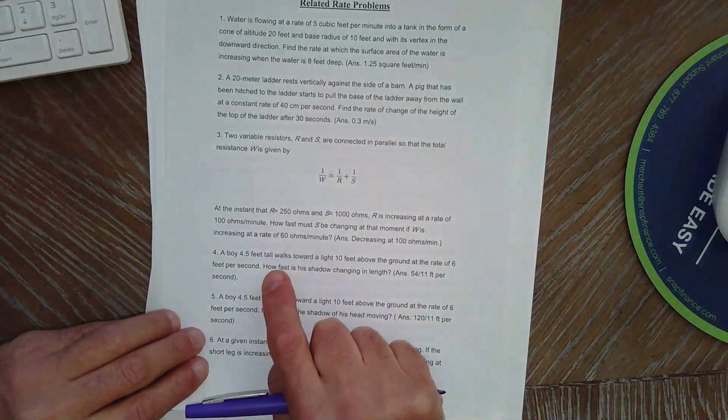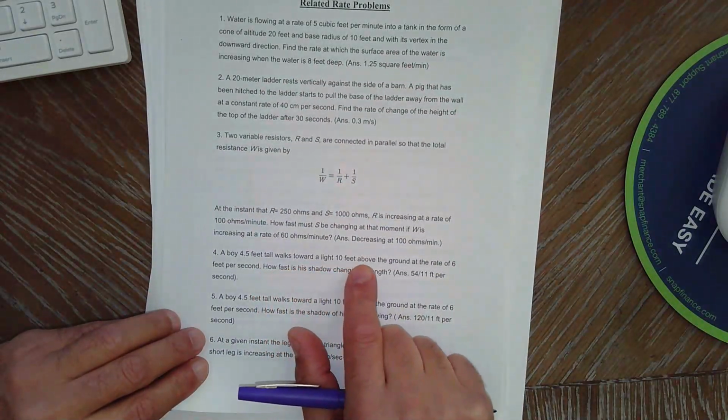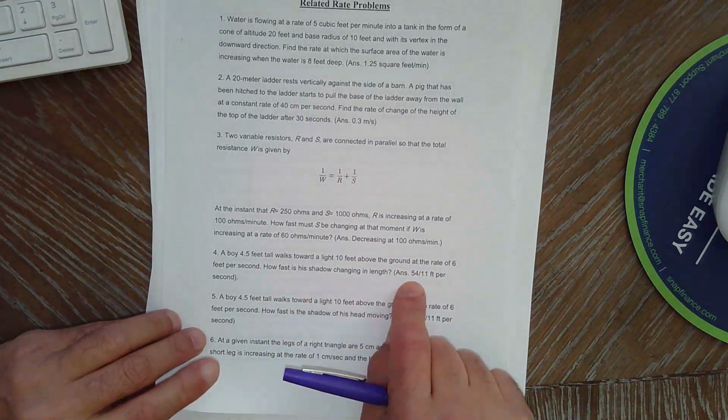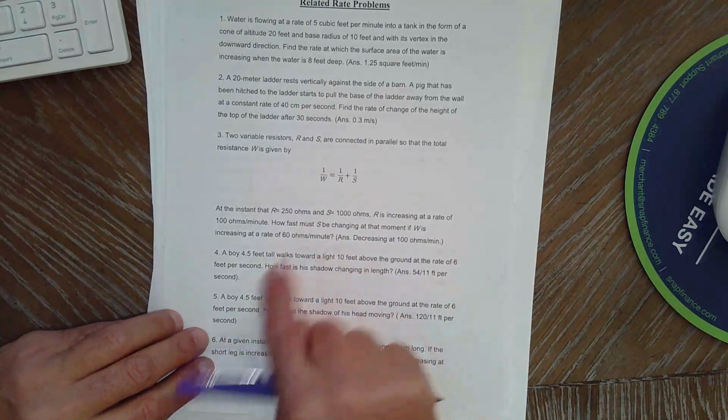So a boy 4.5 feet tall walks toward a light 10 feet above the ground at the rate of 6 feet per second. How fast is his shadow changing in length? And there's the answer. But again, the solution is also on D2L, not just the answer.